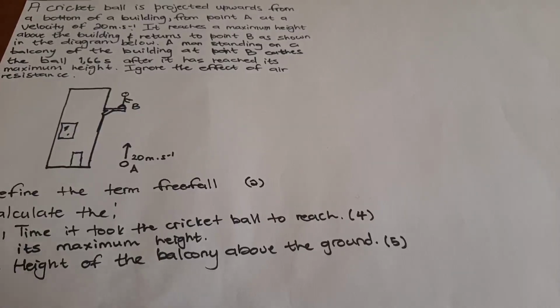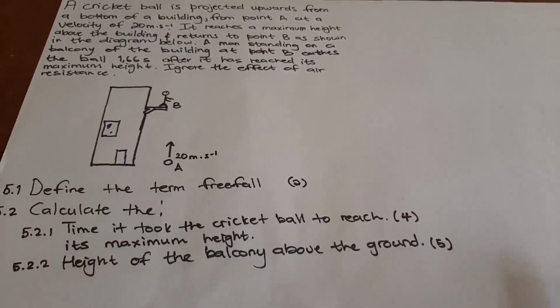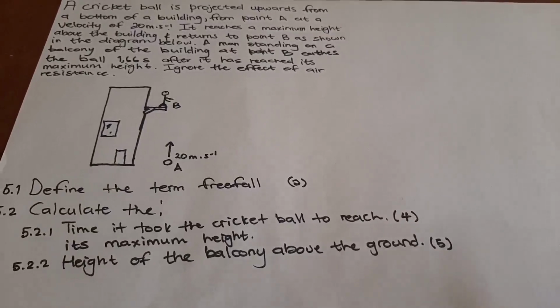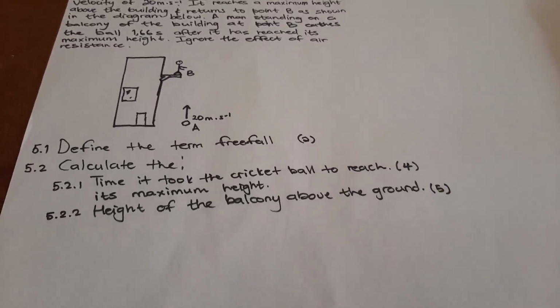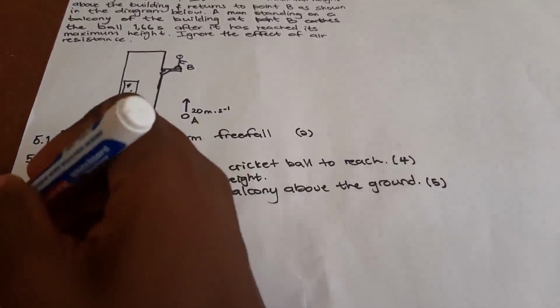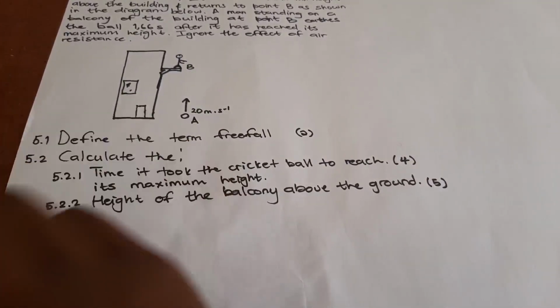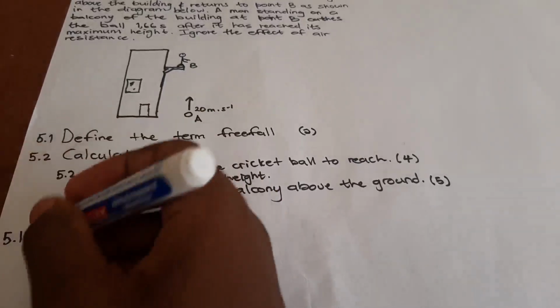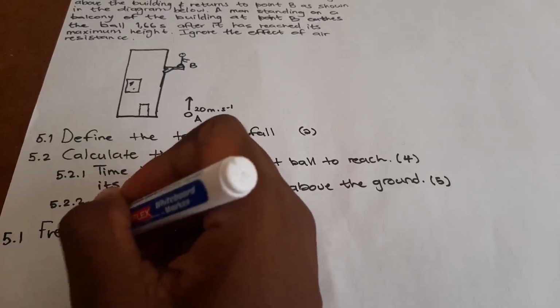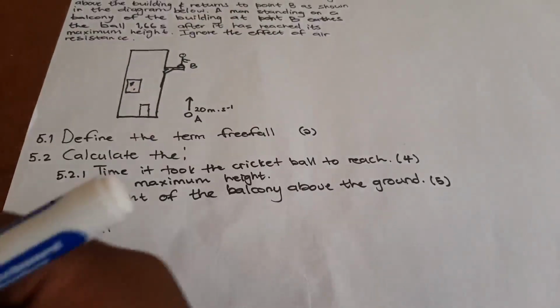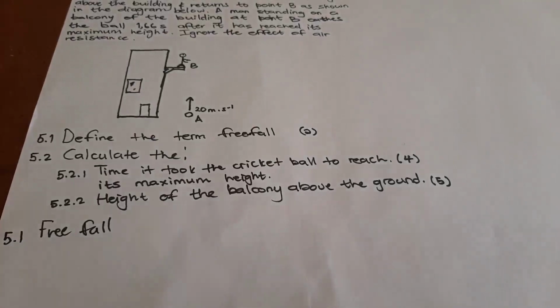So the very first question says, 5.1, define the term free fall. So I told you guys, straightforward. Free fall is the movement of an object with only the presence of gravitational force.